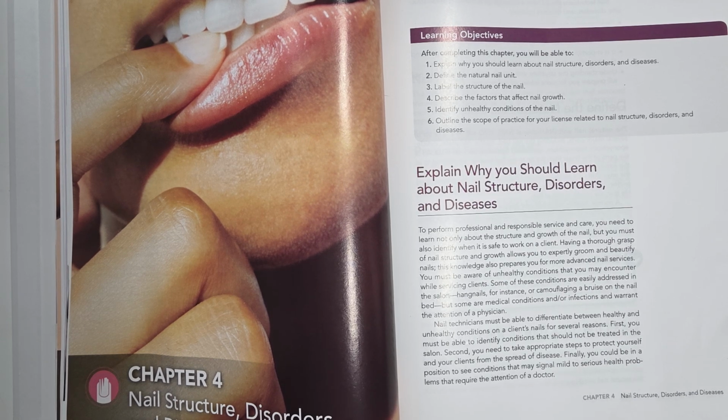Learning objectives. After completing this chapter, you will be able to: 1. Explain why you should learn about nail structure, disorders, and diseases. 2. Define the natural nail unit. 3. Label the structure of the nail. 4. Describe the factors that affect nail growth. 5. Identify unhealthy conditions of the nail. 6. Outline the scope of practice for your license related to nail structure, disorders, and diseases.